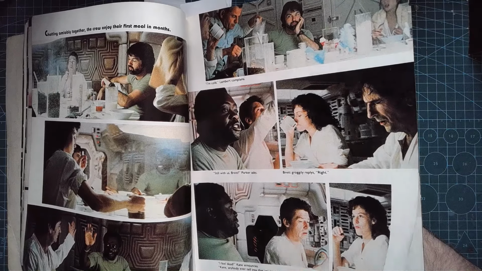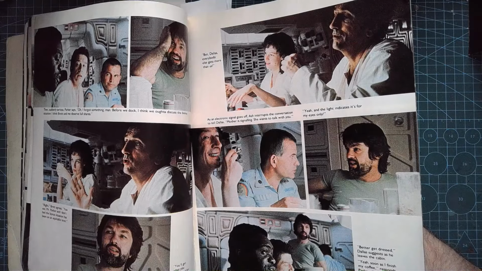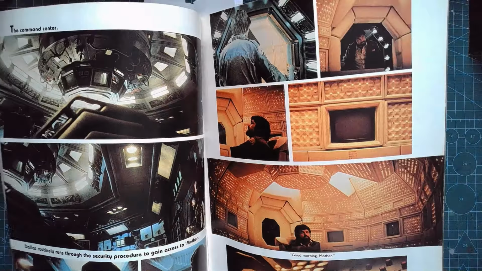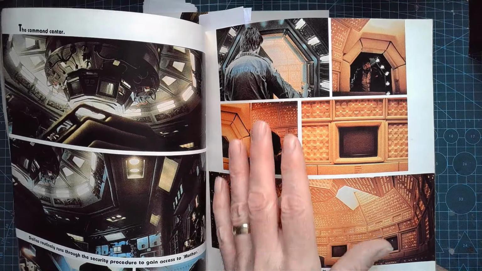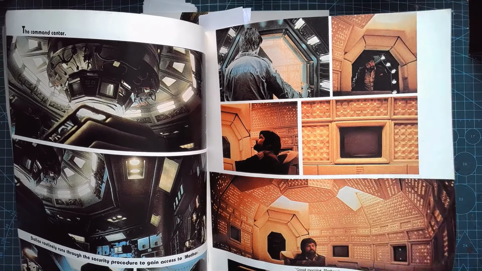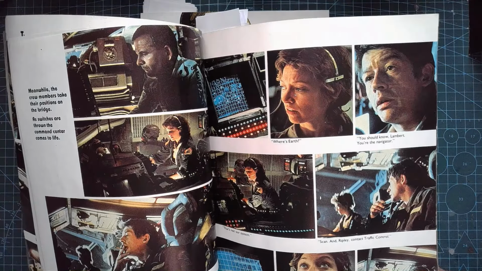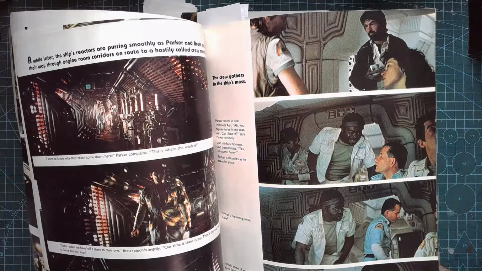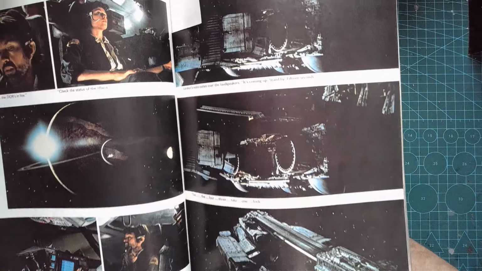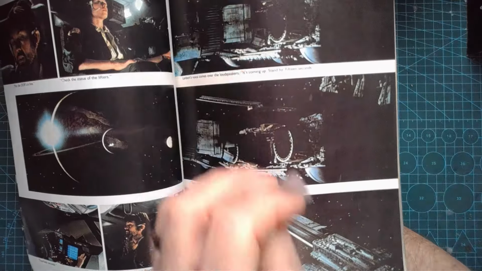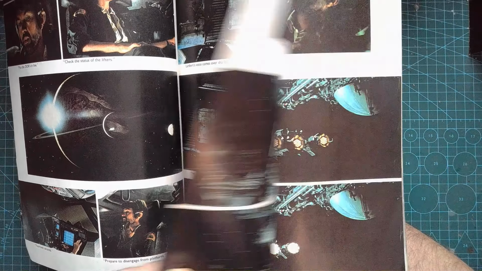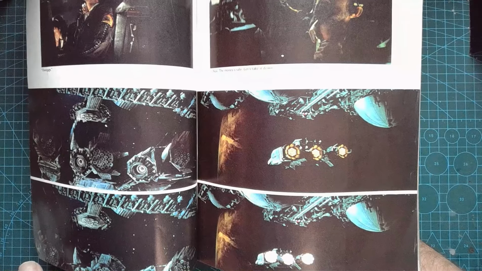So yeah, as you can see, you've got just the text, the speech is underneath or alongside each relevant photo. I've got to be careful with this. This is pretty old now, and the spine is going on this one. So I'm going to hold it like this, and we're going to get to our first moment. You know the film, you know what's going on here. But the first moment I chose to do a compare and contrast is here, the undocking of the Nostromo from the refinery. And here we are, and here we go.